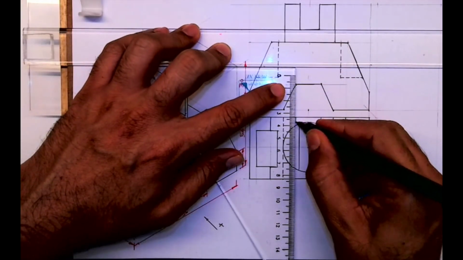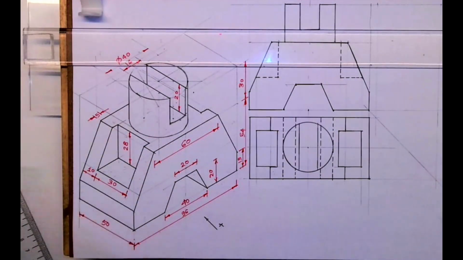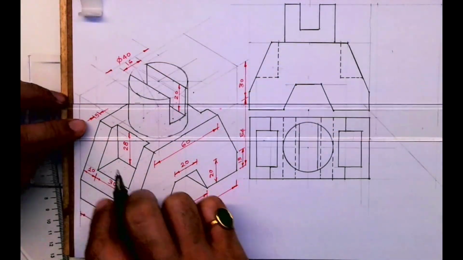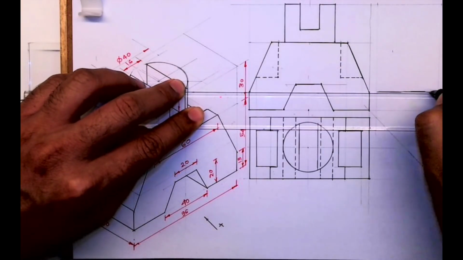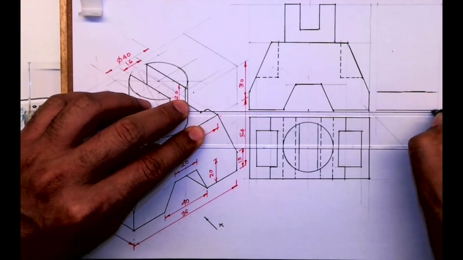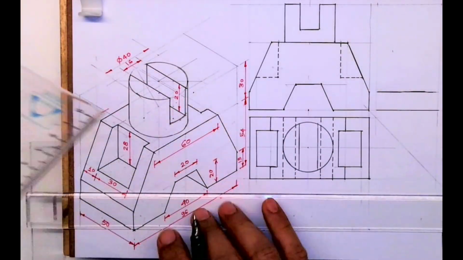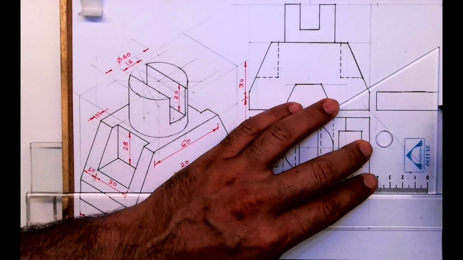This will also be dotted. This way it will come. Then this rectangle will be dark.